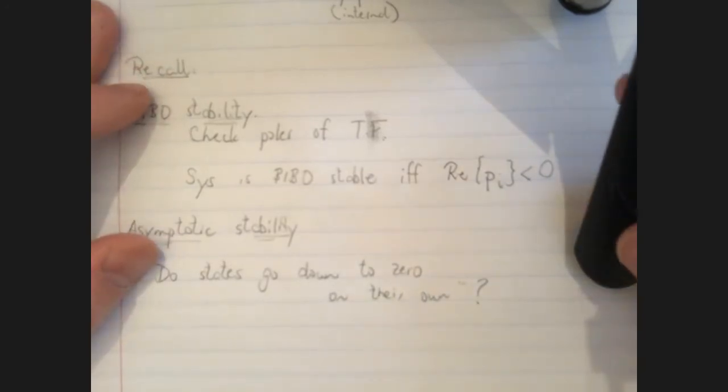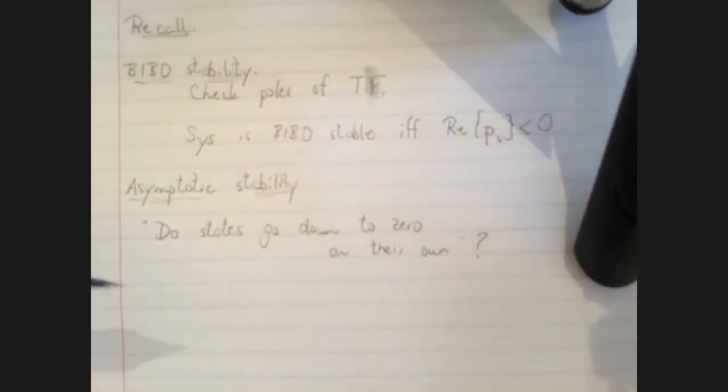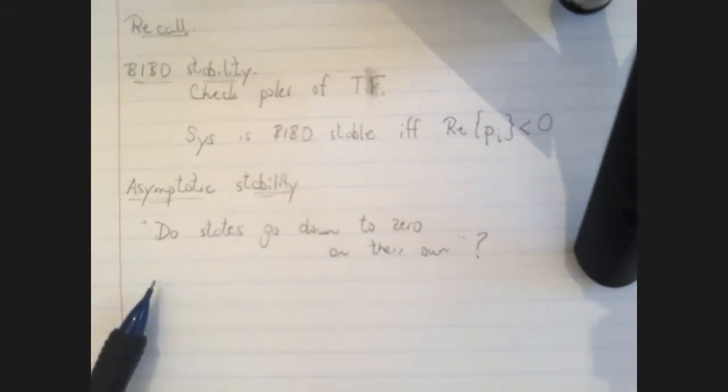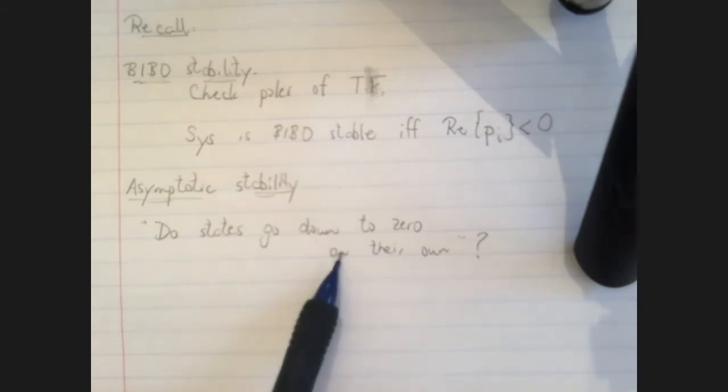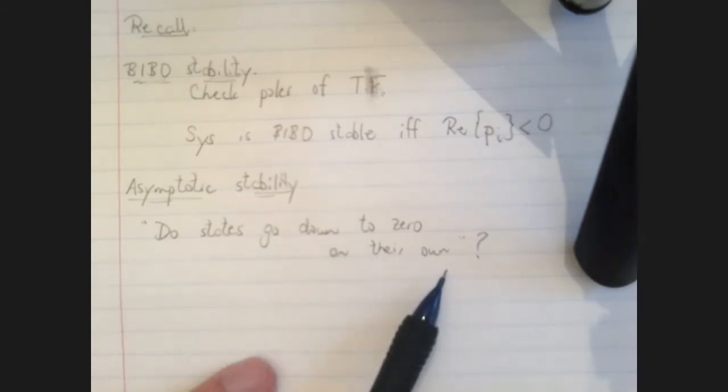This means that as long as I leave the system alone, do all those internal quantities quiet down and go down to 0 on their own, or not? When I say on their own, this means without an external input.